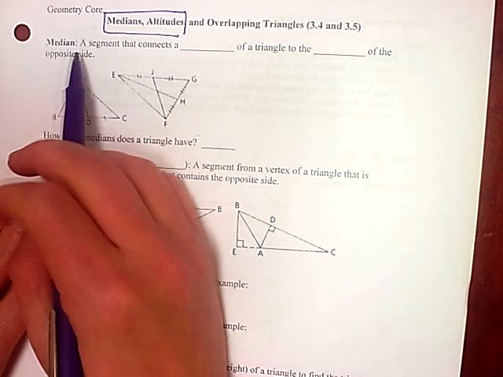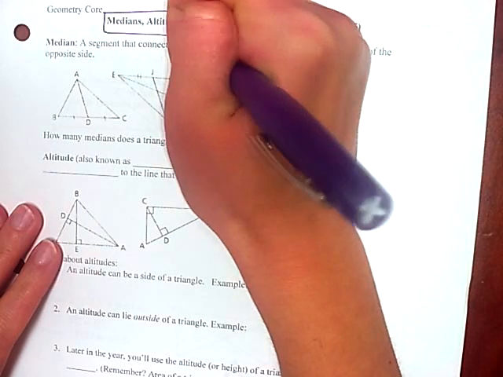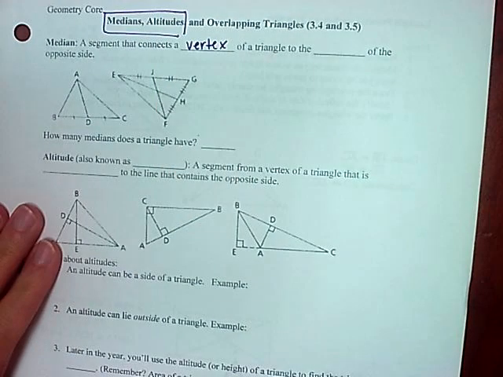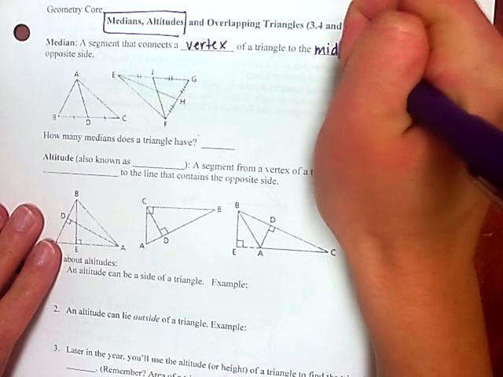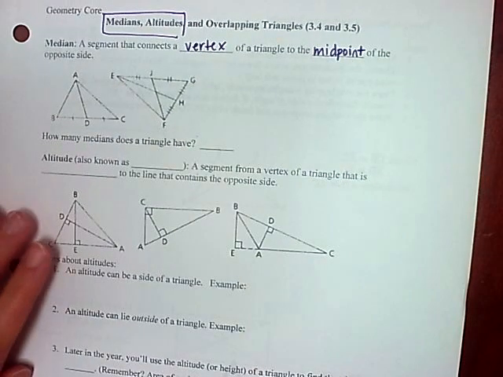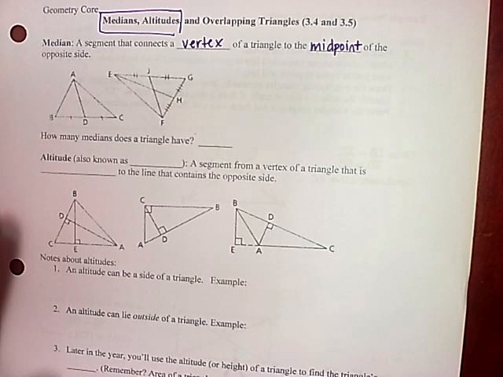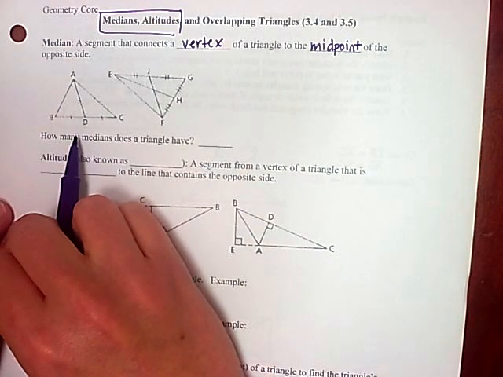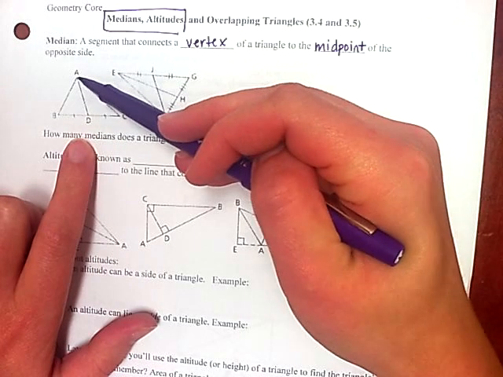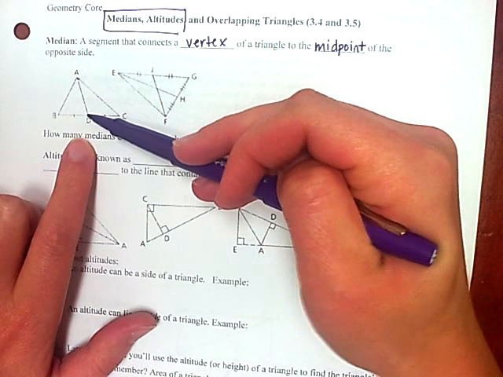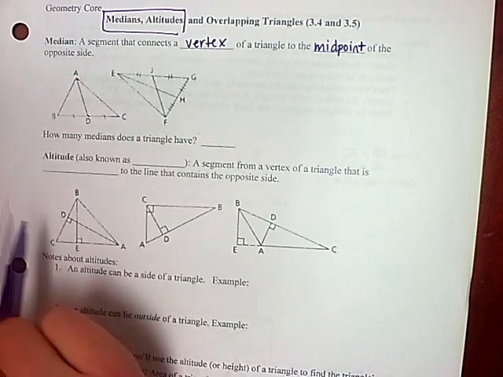So we say a median is a segment that connects a vertex of a triangle to the midpoint of the opposite side. So there are actually three medians in any triangle. So if we look at this first diagram, triangle ABC, the median that's drawn here is connecting vertex A to point D, and point D is the midpoint of the side opposite vertex A.